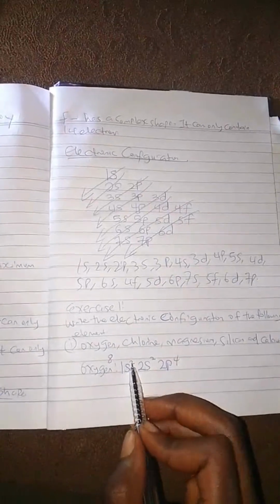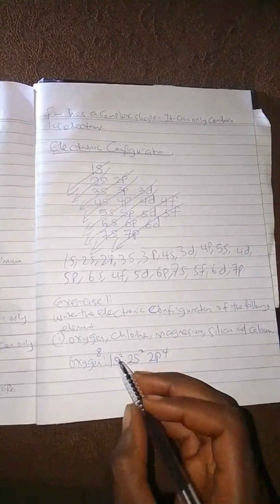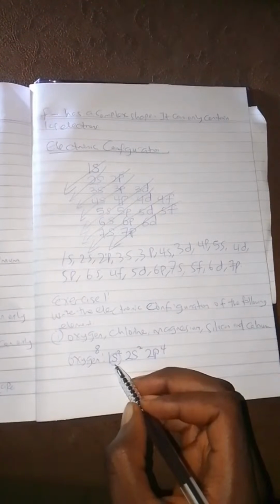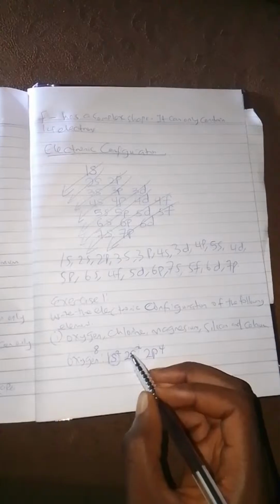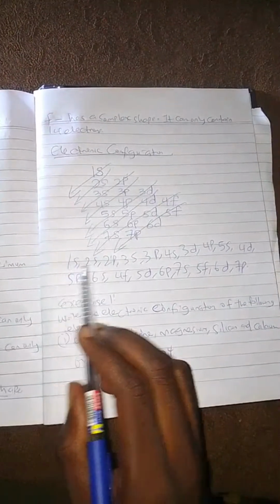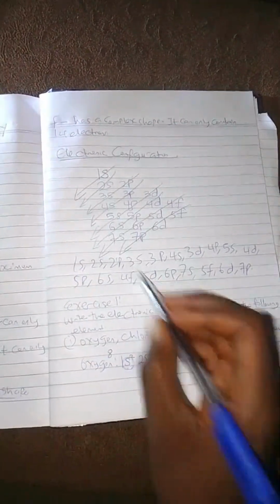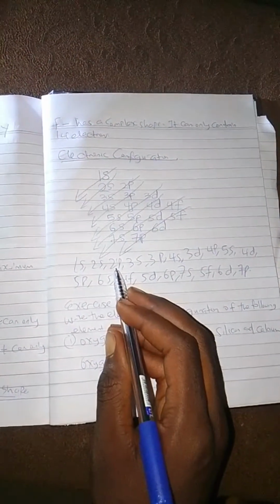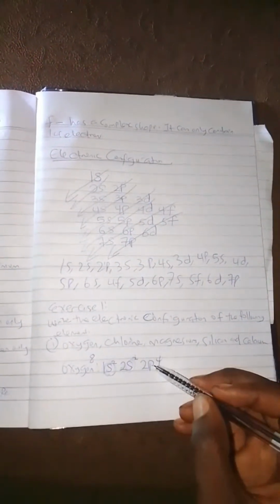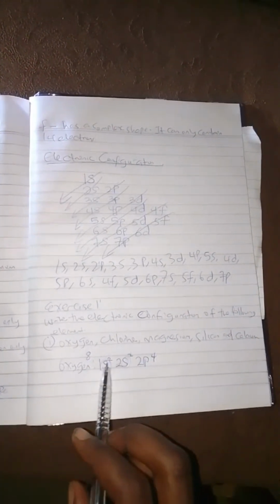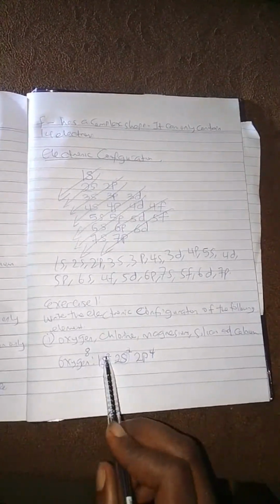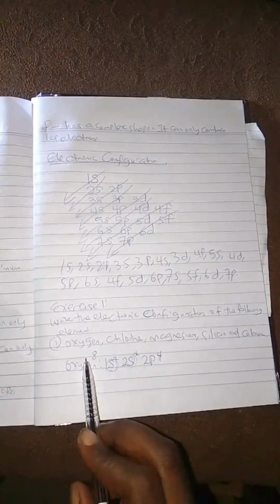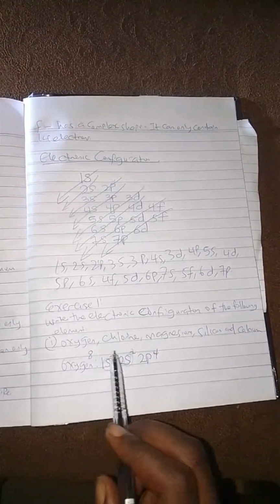1s2. Why this one is 2 is because S can only contain 2 electrons. 2s2. S can only contain 2 electrons. And if we check this order, 1s2, 2s2, 2p4, we are following this order. So why are we putting 4 here? It is just to balance the electronic configuration. If you add these values, 2 plus 2 plus 4 gives us 8.